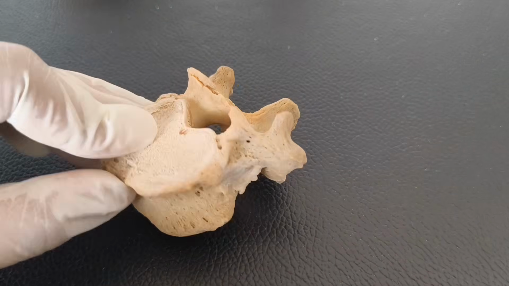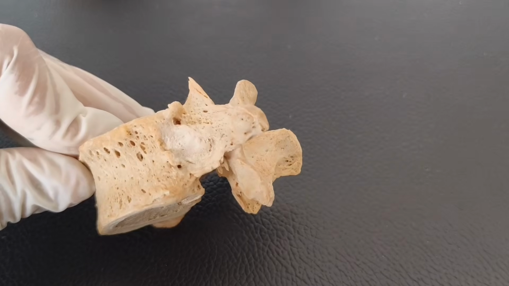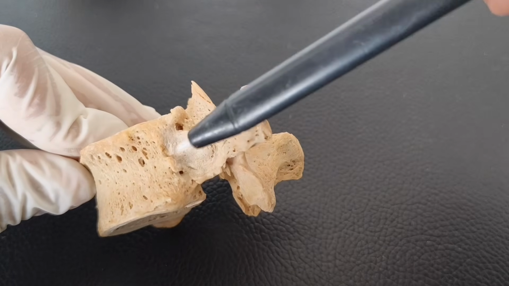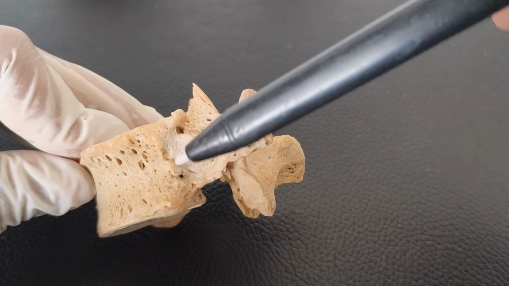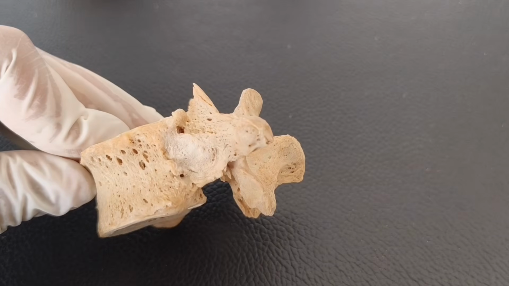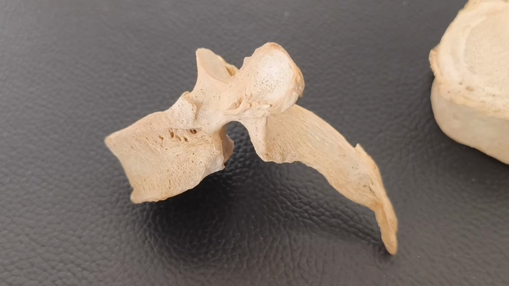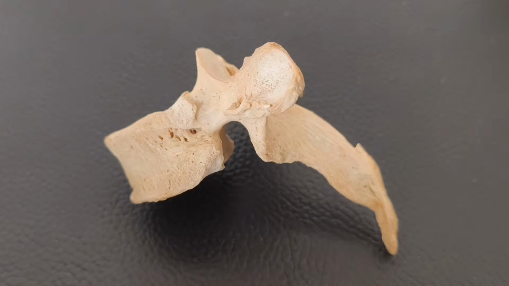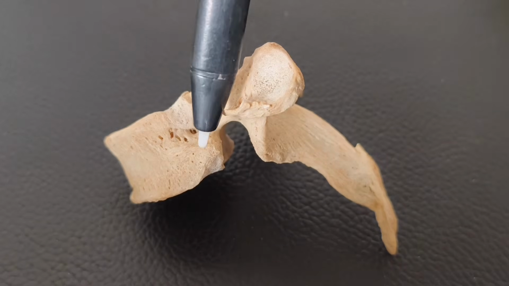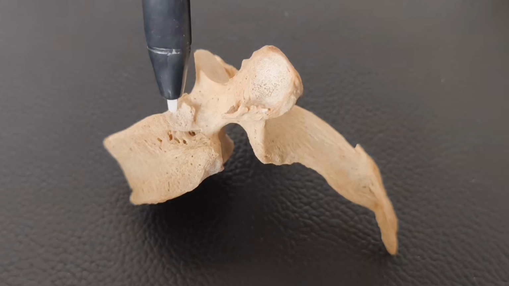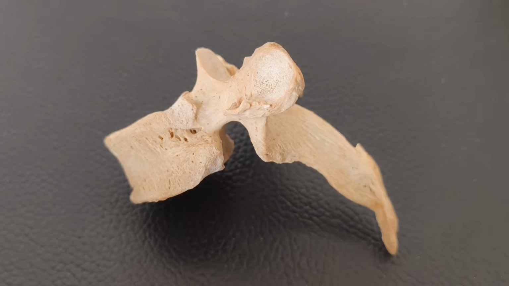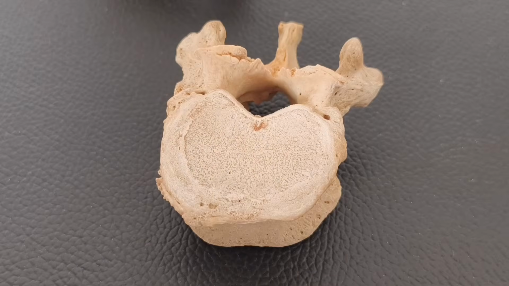Now, let's appreciate the costal facet on the body of the 12th thoracic vertebra. On the body of the 12th thoracic vertebra, we have a single costal facet which is present on the pedicle part. Here we can appreciate this is the costal facet. Now, let's compare it with the typical thoracic vertebra. In a typical thoracic vertebra, there are two costal facets, the superior costal facet and the inferior costal facet. So by these points, we can identify the 12th thoracic vertebra.